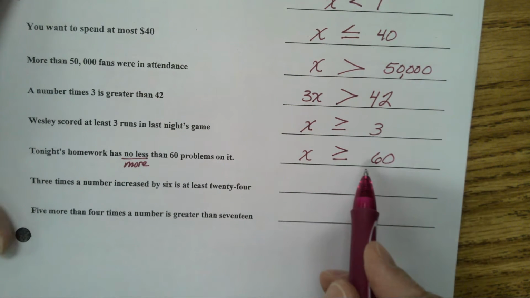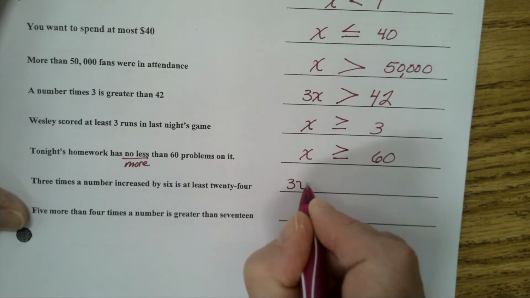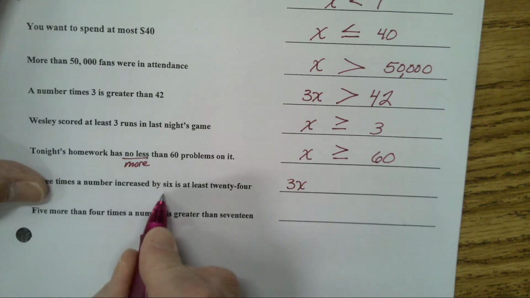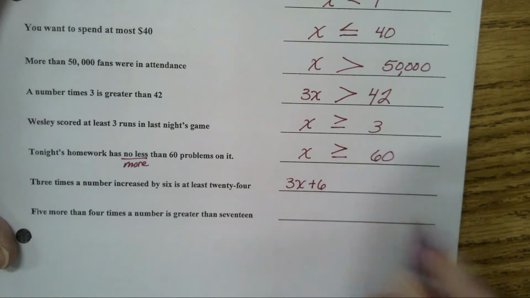Yes. 3 times a number, so that's going to be 3x, increased by 6. That means plus 6. Do you see how I wrote that?